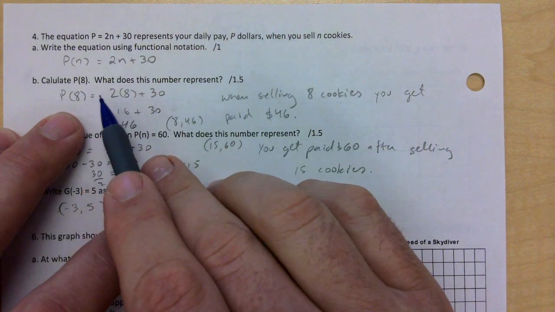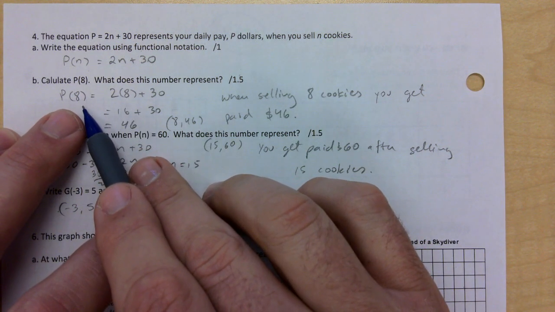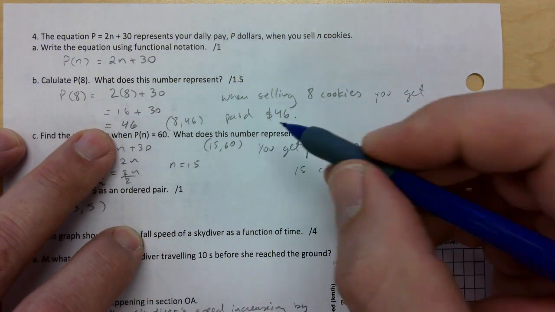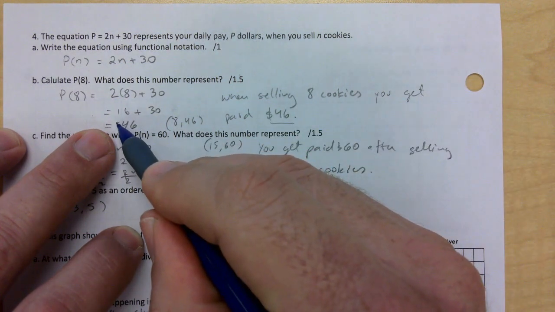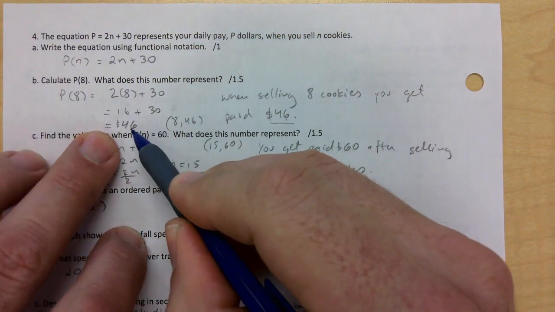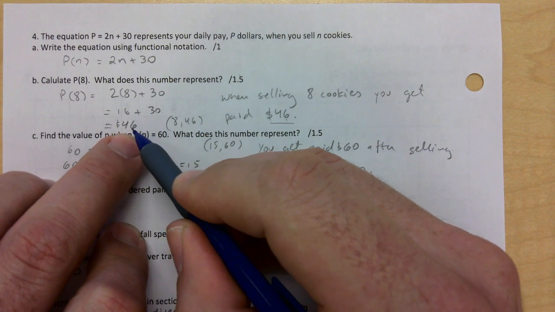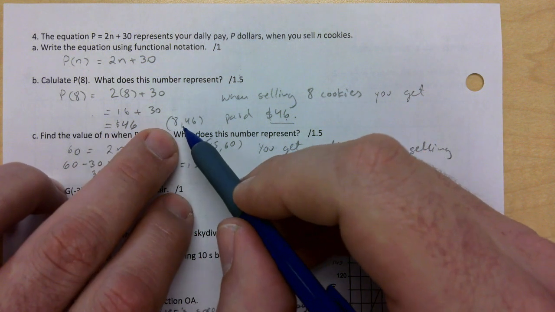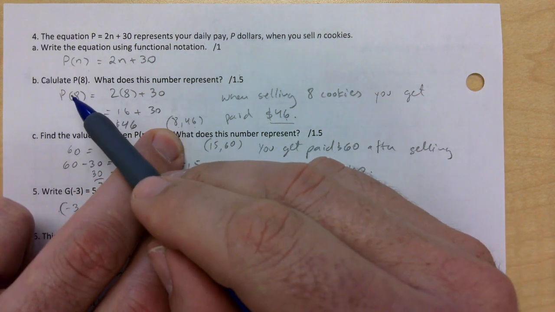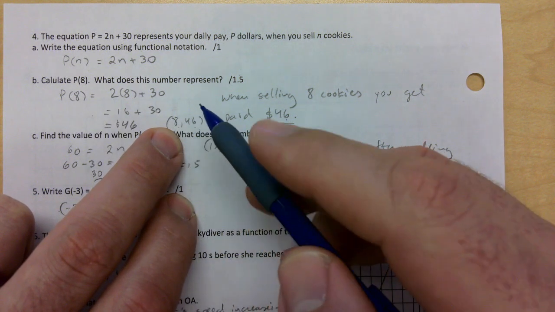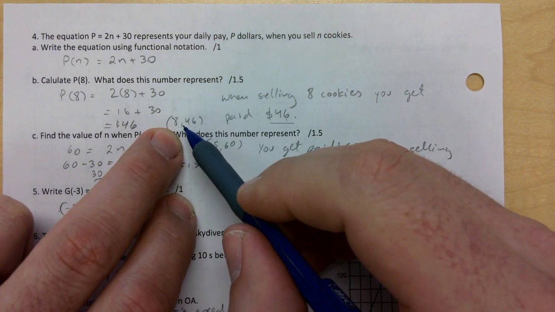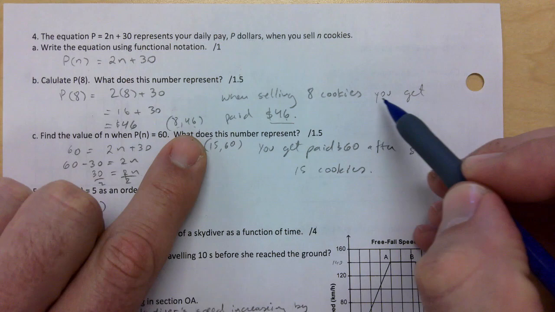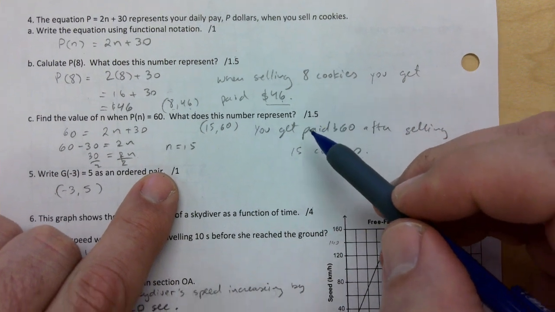And we calculate p of 8, so you basically just insert 8 in for n, calculate what that is. That is actually $46, right? Because I indicated that here, I didn't really need units here, but it's not wrong to put units down. In this case, it represents dollars. So you really found the point (8, 46), right? When x is 8, y is 46. In this case, if n is 8, which represents the number of cookies, you make $46. So you have to indicate that here. That's what it represents.